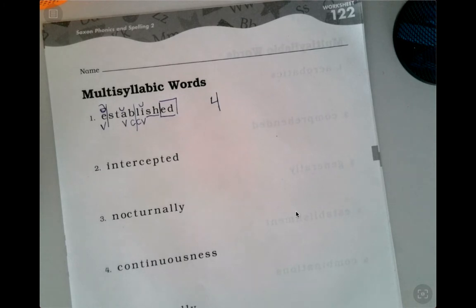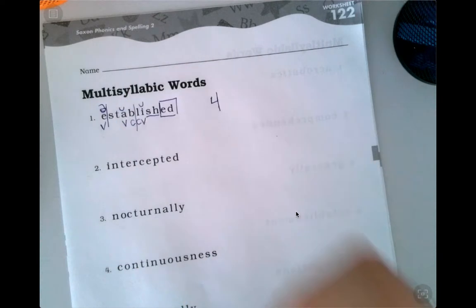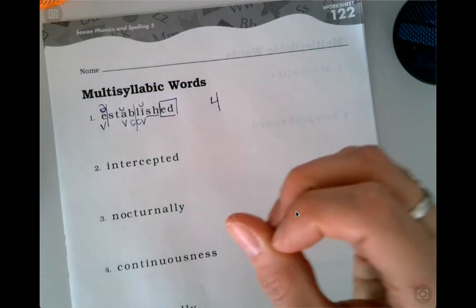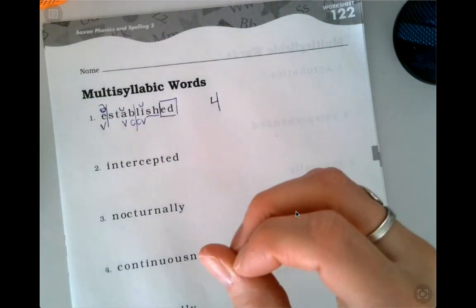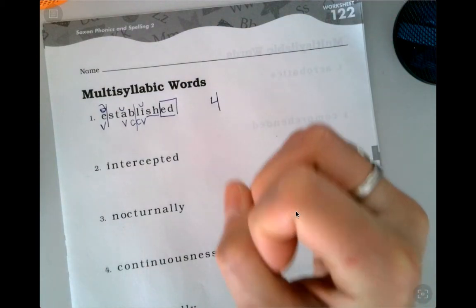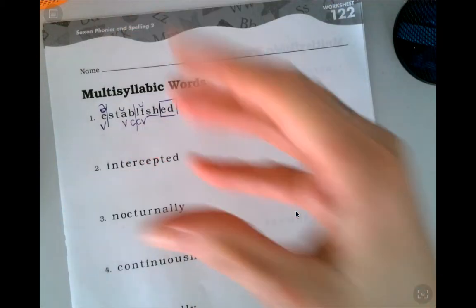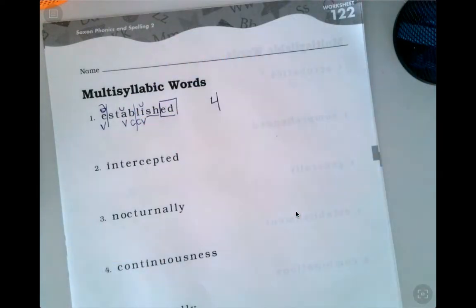Okay? Now, I'm not going to mark you off, but if I have my hand like this, is there a certain emphasis of this word? Is it established? Yes. Established? No. There was an emphasis, right? If I put my hand like that, which of those syllables is emphasized? Take your hand and say the word.